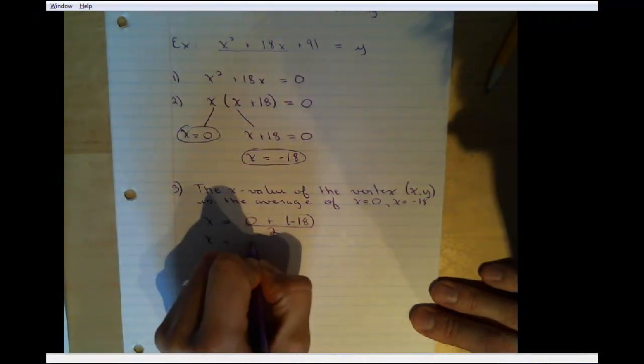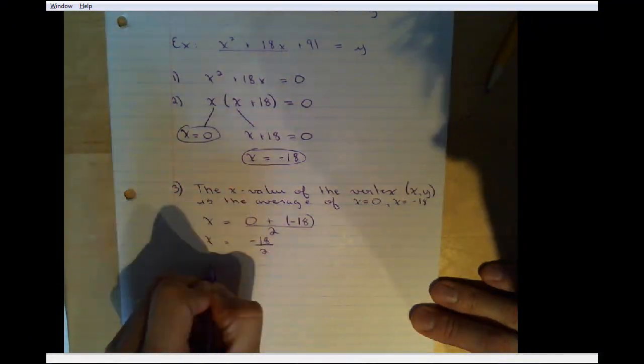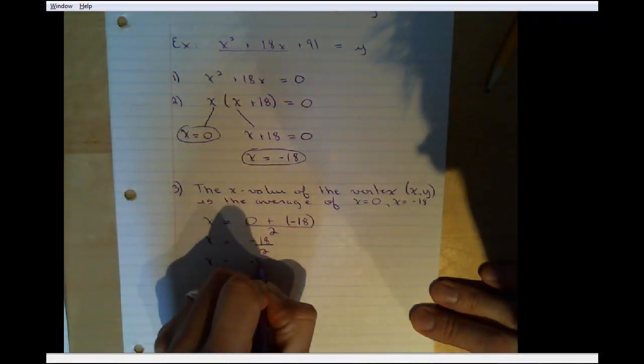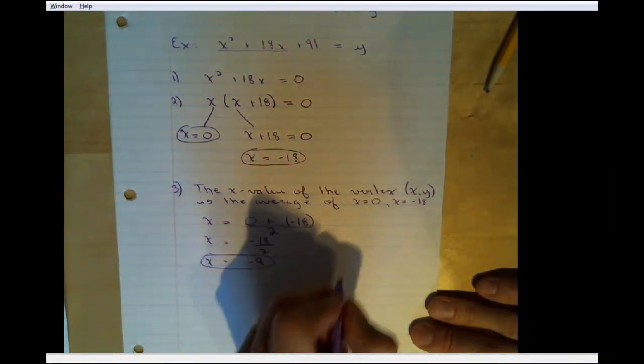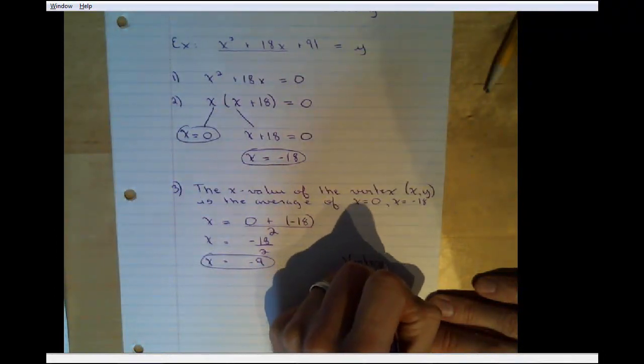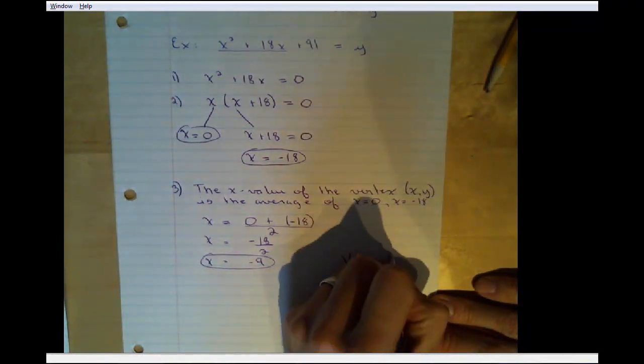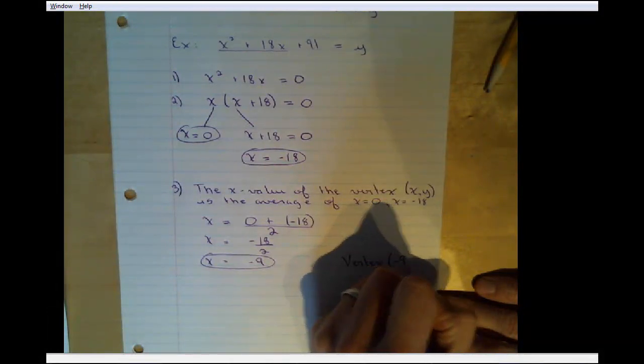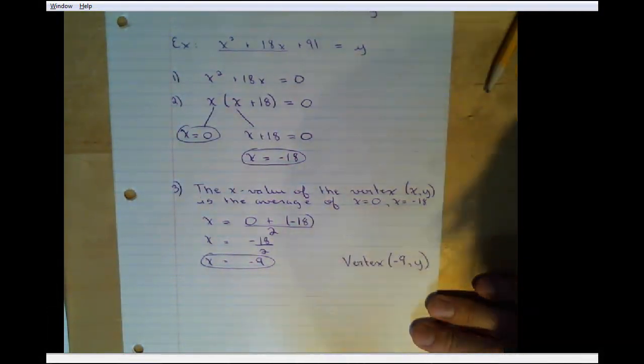Okay, so you get minus 18 over 2. And x is minus 9. So far what we know about our vertex, okay, its x value is minus 9 and some y.